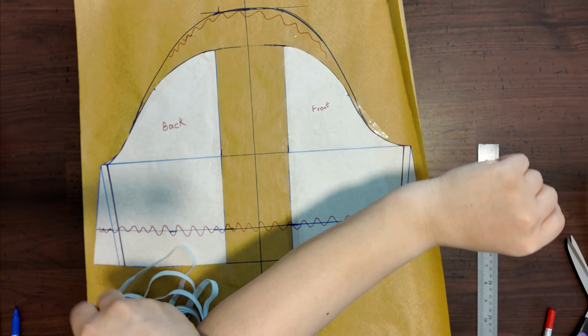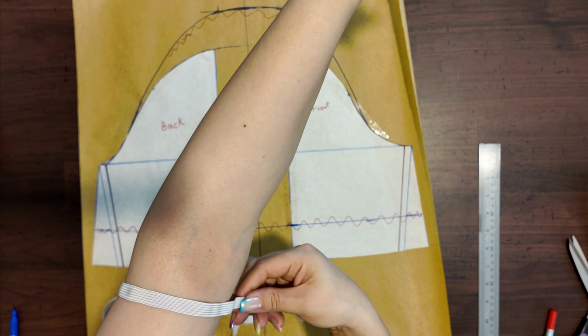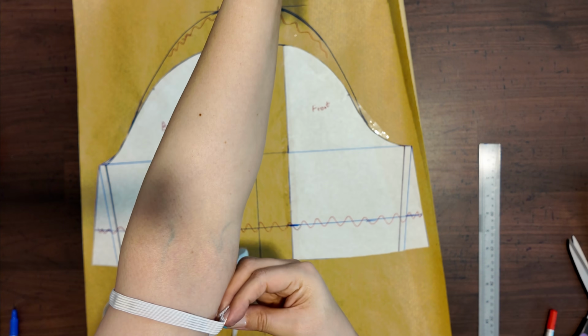Measure the elastic around your arm at the exact spot it will sit. Make sure not to stretch the elastic while measuring.